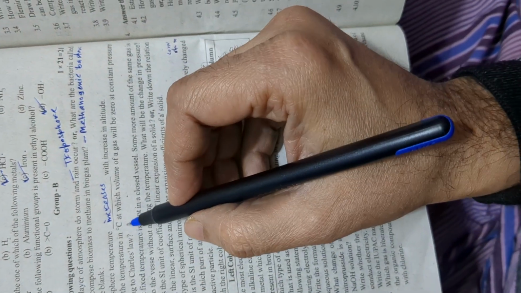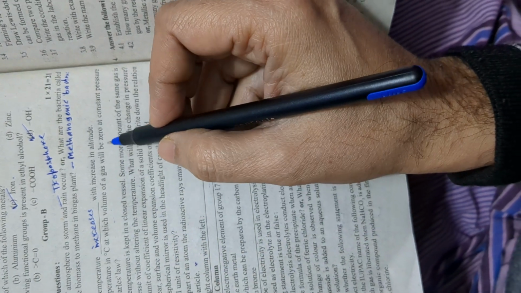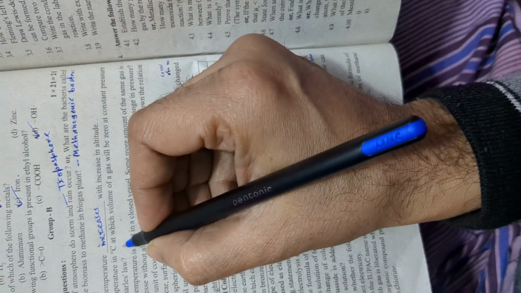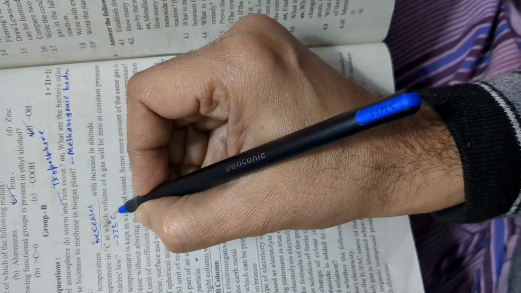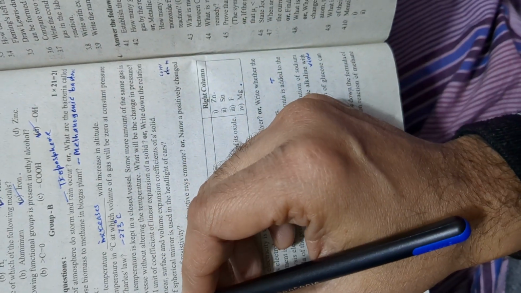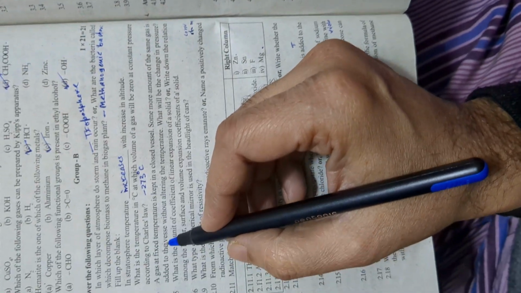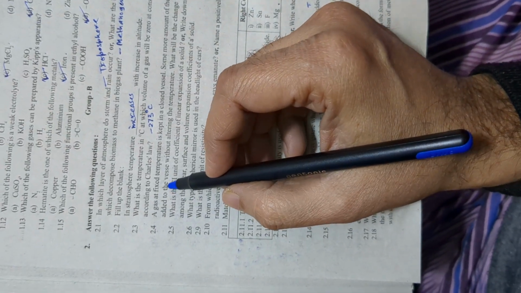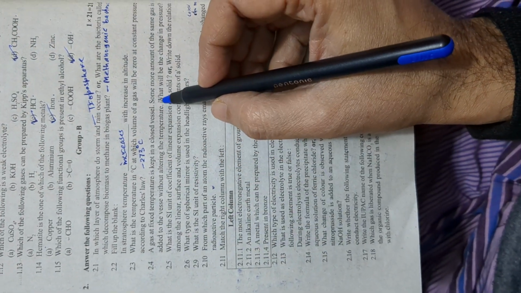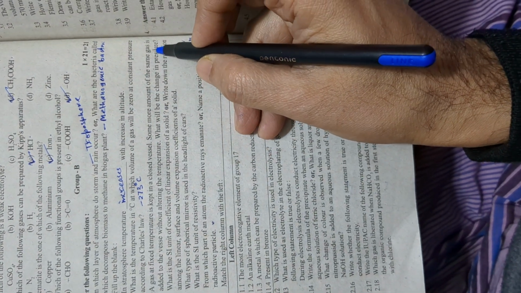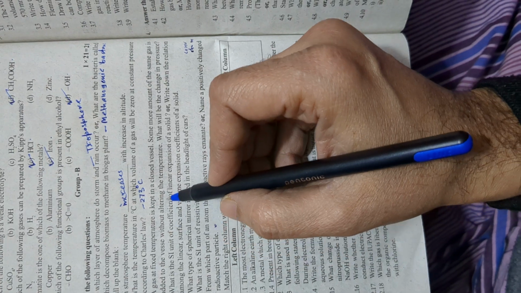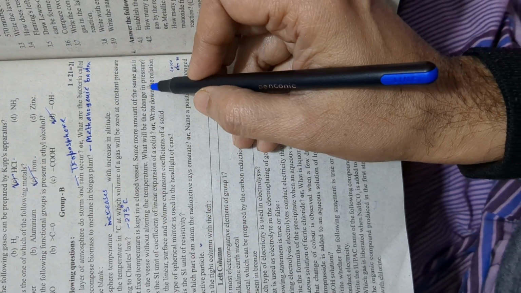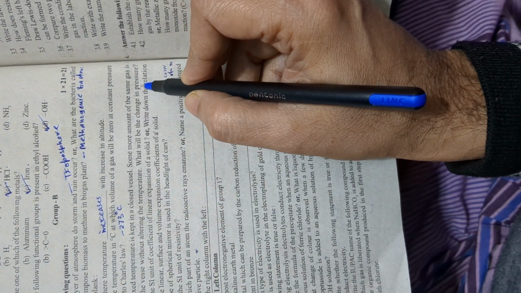What is the temperature in degrees Celsius at which the volume of a gas will be zero at constant pressure? That means minus 273 degrees centigrade. A gas at fixed temperature is kept in a closed vessel. Some more amount of the same gas is added to the vessel without altering the temperature. What will be the change in pressure? Pressure will increase.